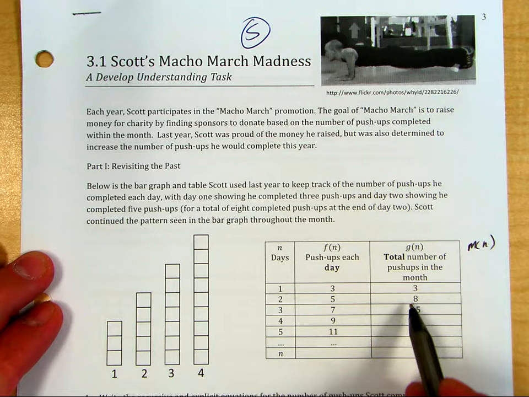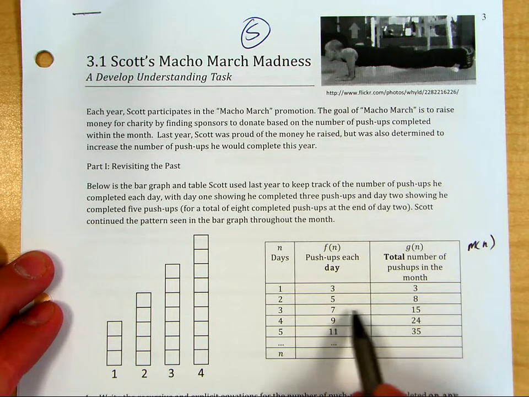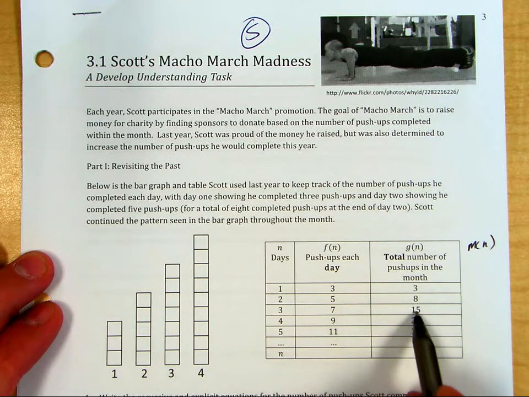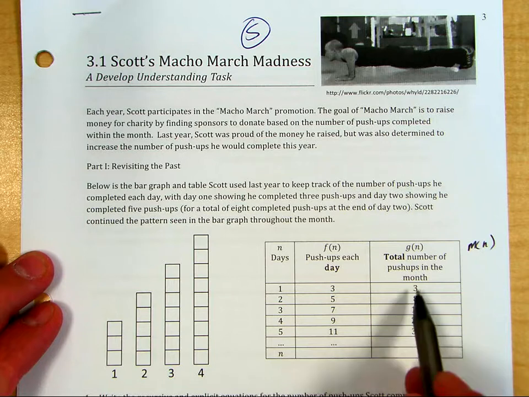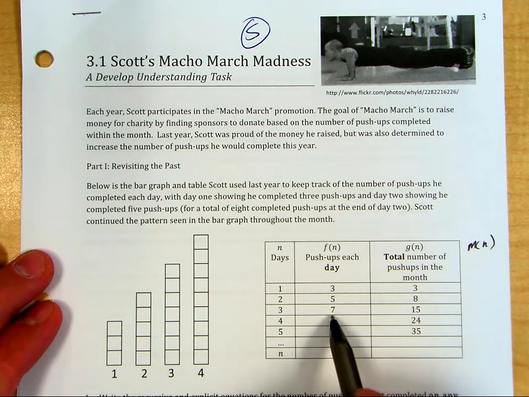a quadratic function. So you can see 8 is 3 plus 5. And then 15 is that 8 right there plus 7. That's how they get 15. 24 is the previous term, 15 plus the new push-ups. So for this, it became a quadratic function. You were adding a linear term.